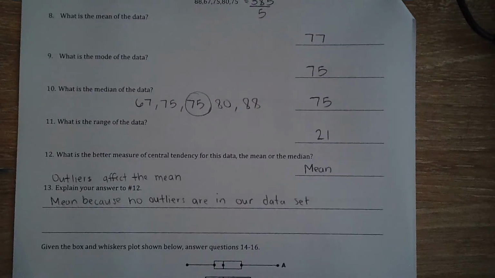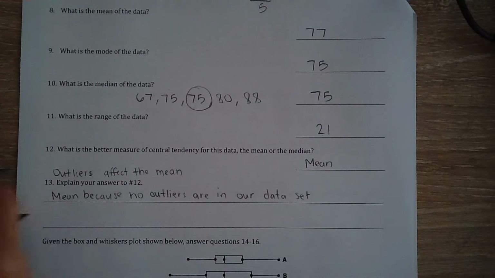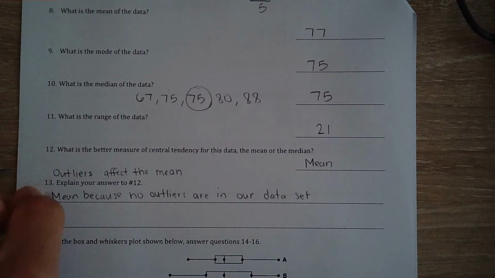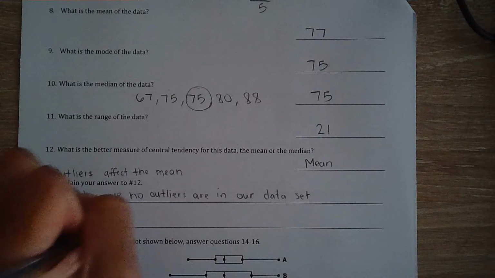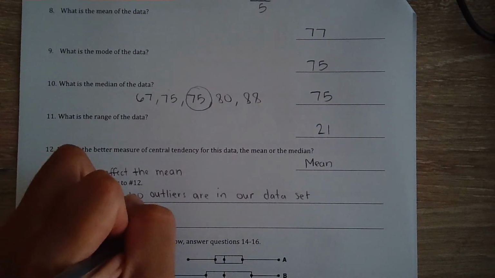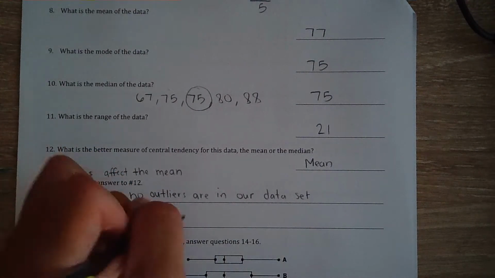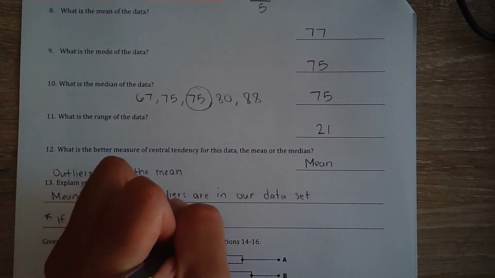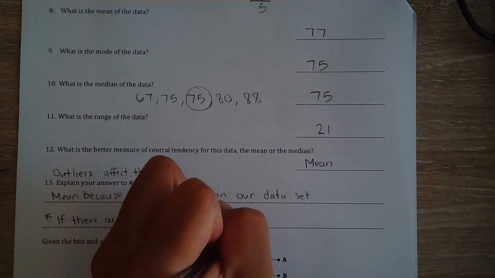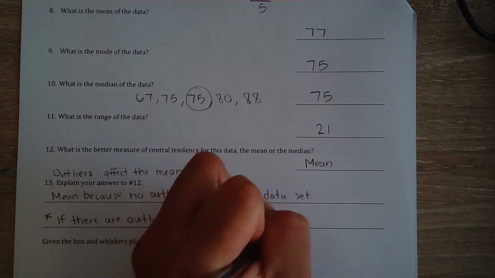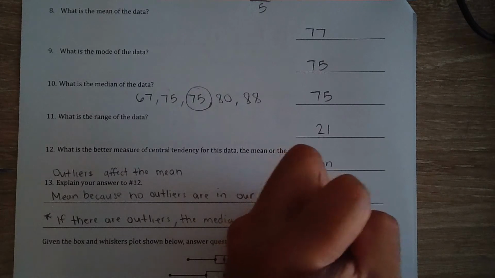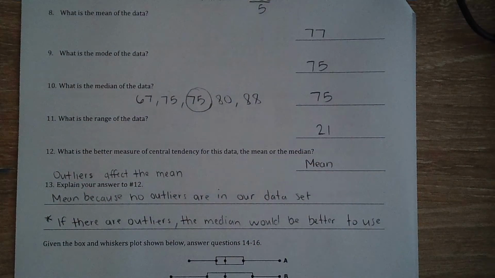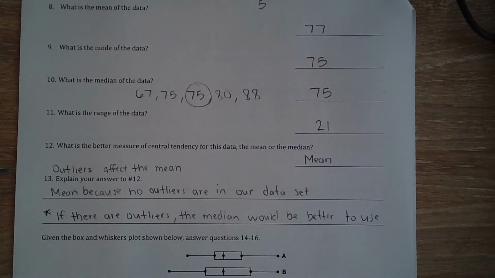Right? So I'm just going to put it as just a side note. If there are outliers, the median would be better to use. All right, if there are outliers, the median would be better to use.